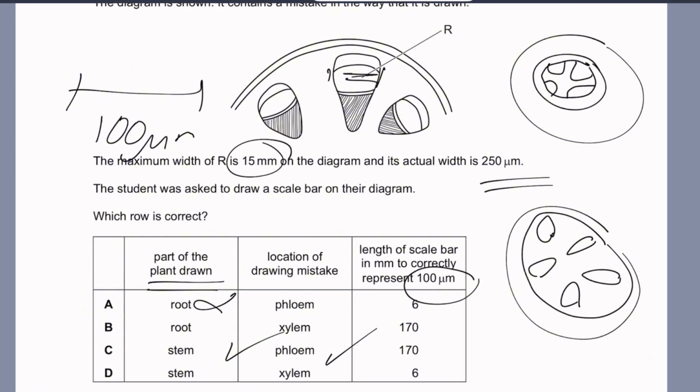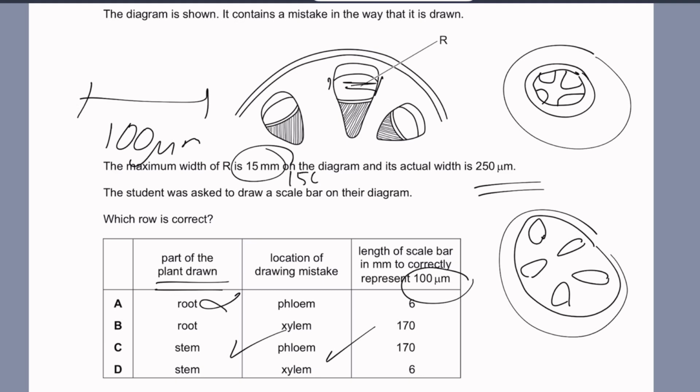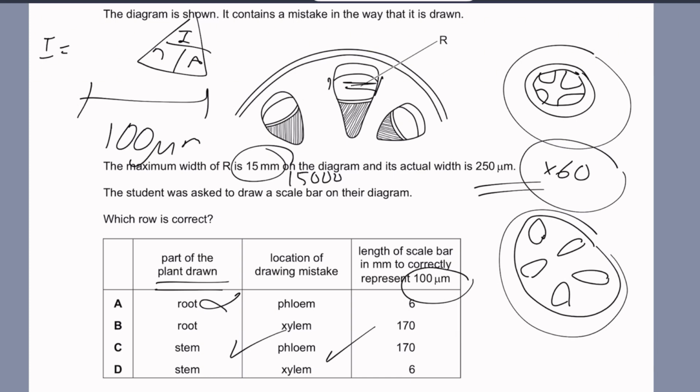So 15, convert that to micrometers, multiplied by 1,000, you get 15,000. 15,000 divided by 250, you get a magnification of times 60. Use the same magnification in this situation, and remember that magnification triangle: magnification, image length, actual length. We have the actual length, we're looking for image length. Image length equals magnification times actual length. So magnification is 60 times 100, and that's going to be 6,000, but in millimeters that's just going to be 6.